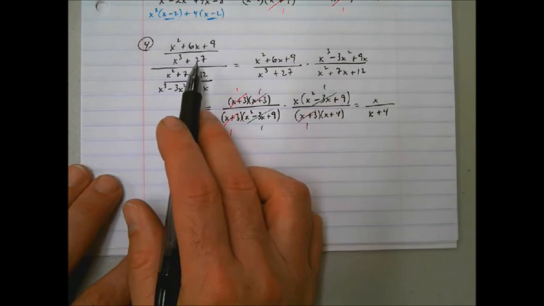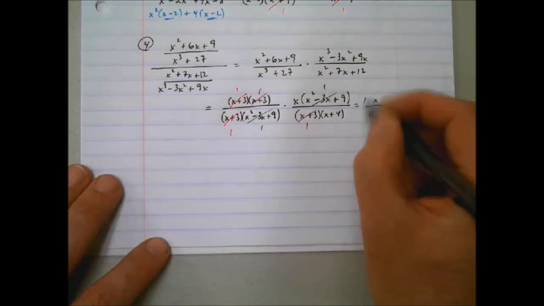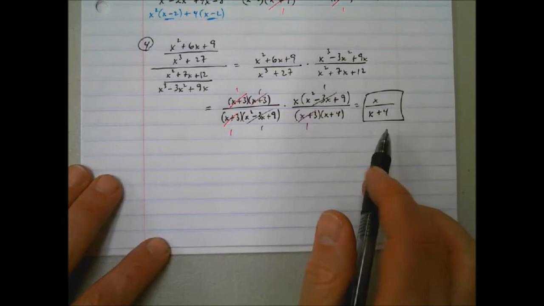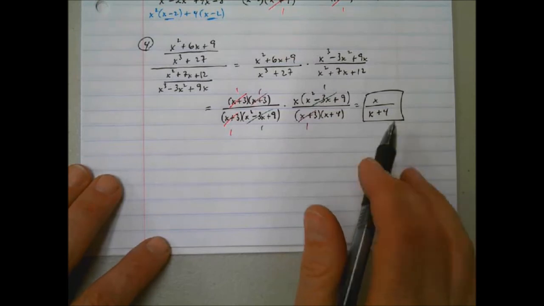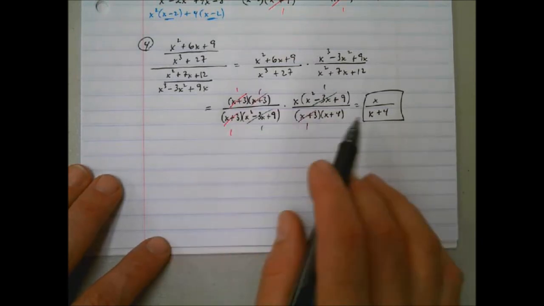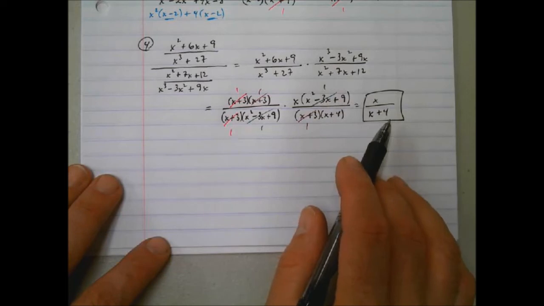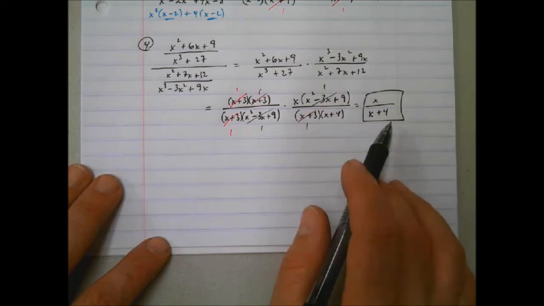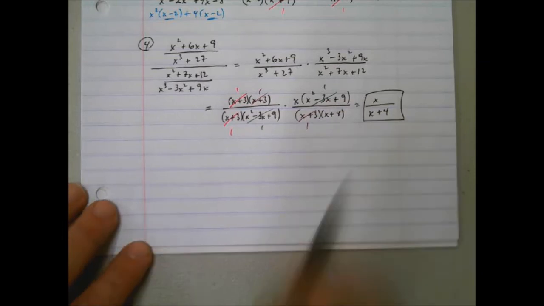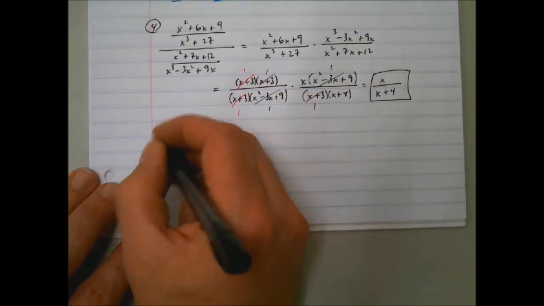Now, once we get to the perform the operations, we're not going to make you check for the excluded values also. So you can just perform the operation and simplify as much as possible. By the way, that is all it simplifies. It does not simplify anymore.